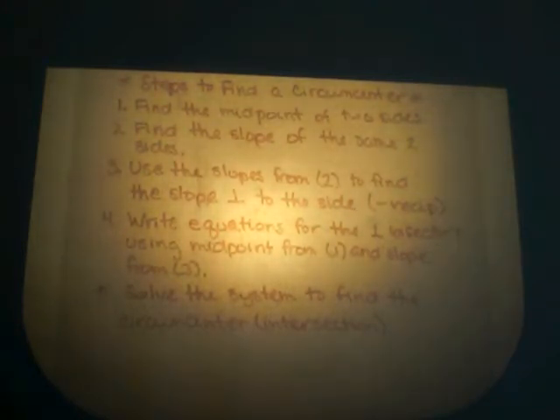For step 4, we use the midpoint from step 1 and the slope from step 3 in order to write an equation. So that's using your point slope form. You have the point from step 1, slope from step 3, and we plug it in just like we did in the example on the previous video. And just like the centroid, you go ahead and set the two y's equal to each other and solve to find the x and then the intersection point.